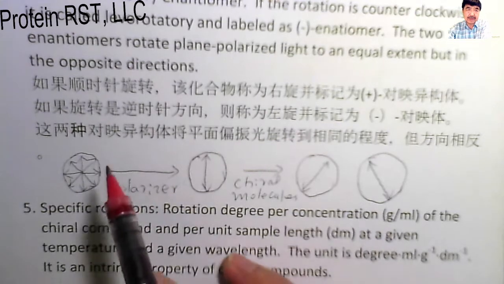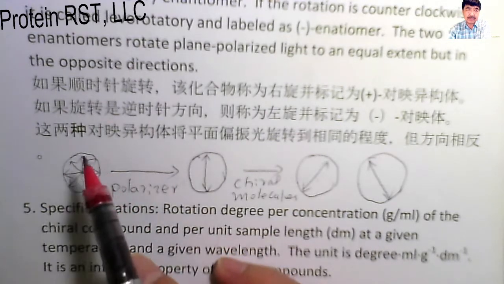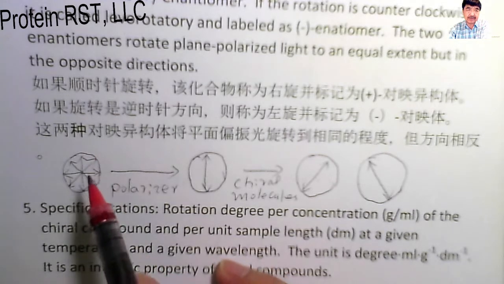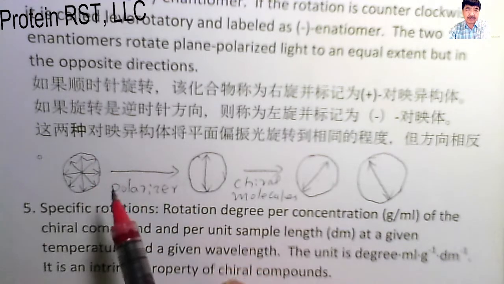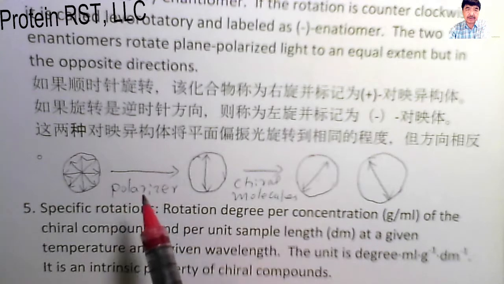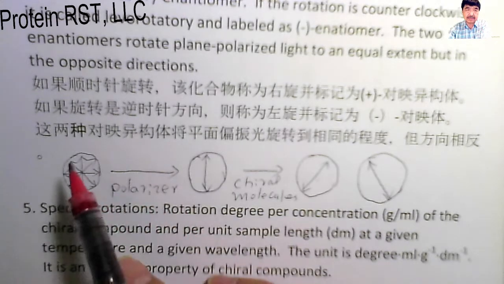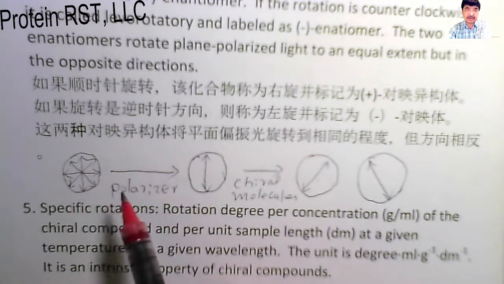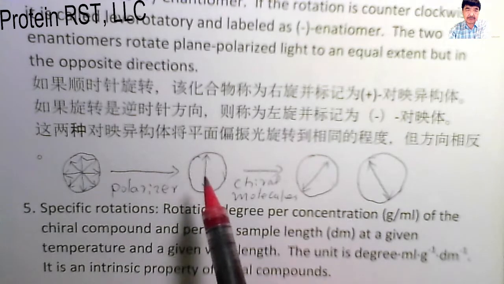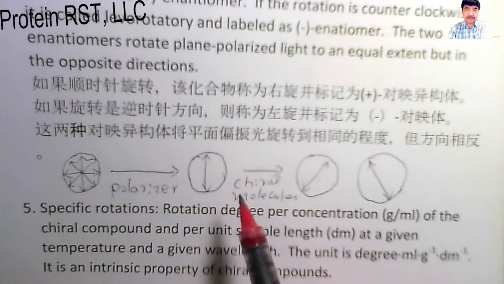cartoon here. This is the light beam with all the planes. Once this light passes through a polarizer, all the planes are absorbed except one, this vertical one here. Then this polarized light passes through the substance containing chiral molecules.